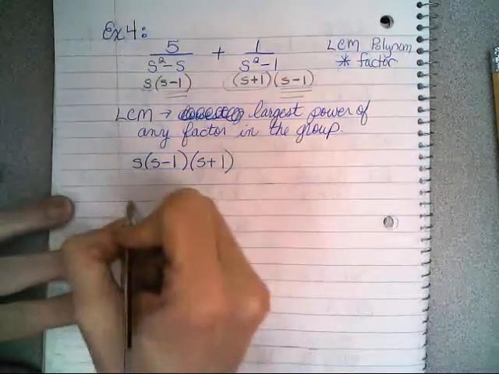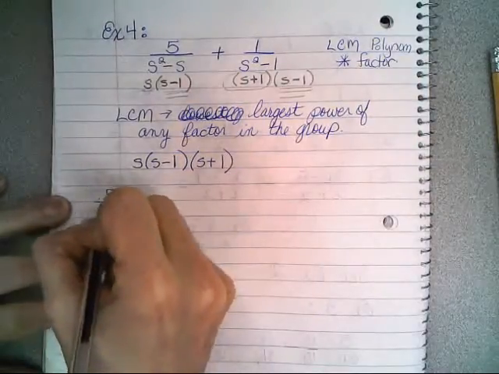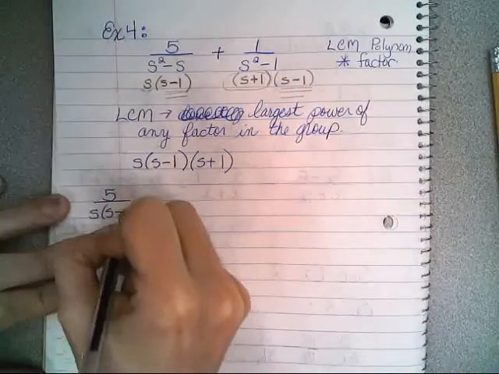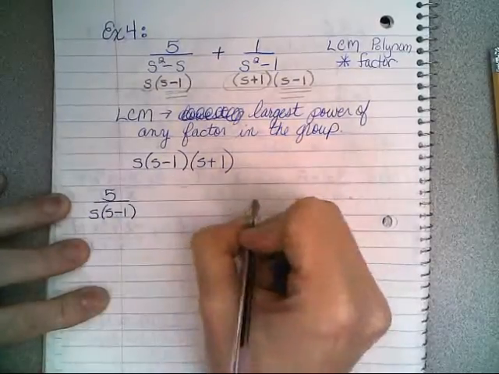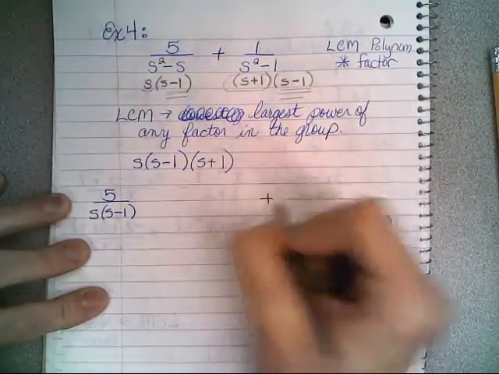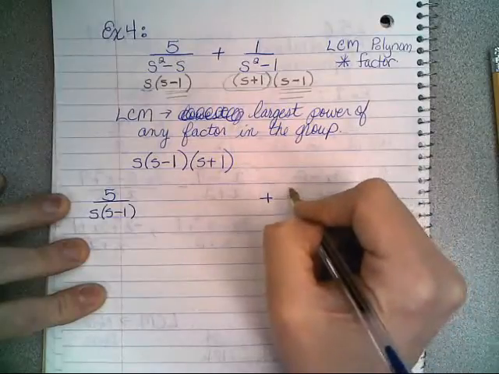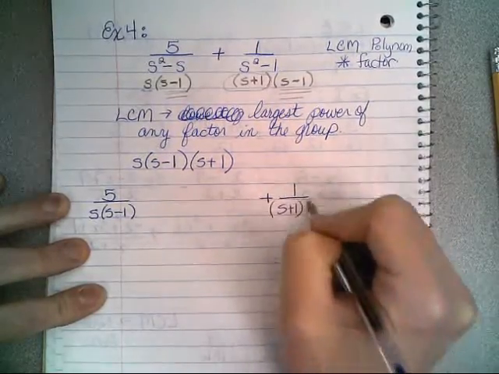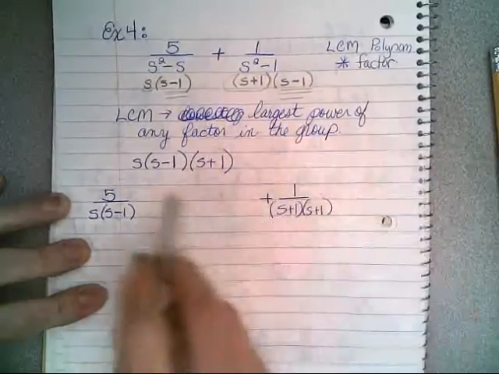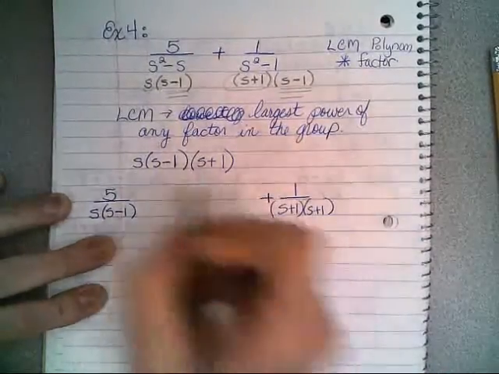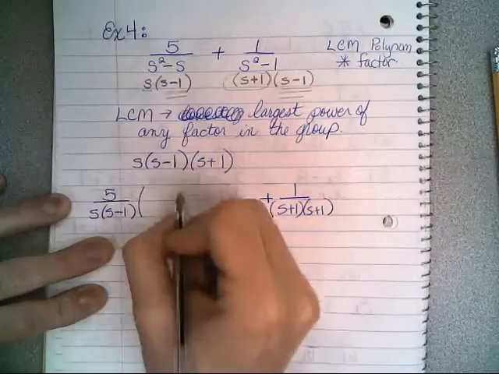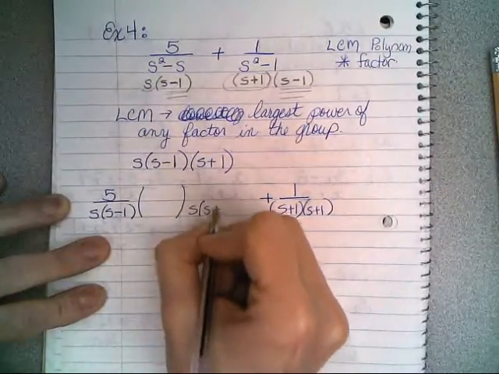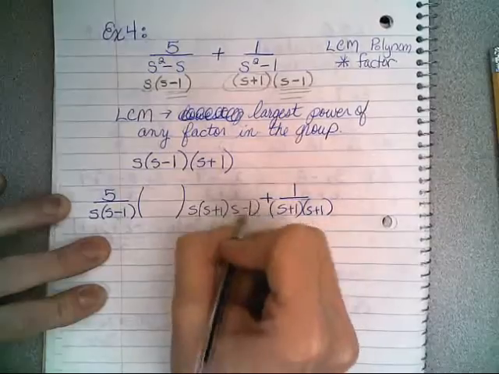Now, what that does for us is it forces us to take the original problem, and I'm leaving a ton of space, and change it so that it has this denominator. So I want to multiply this by something so that I end up with s plus 1, s minus 1.